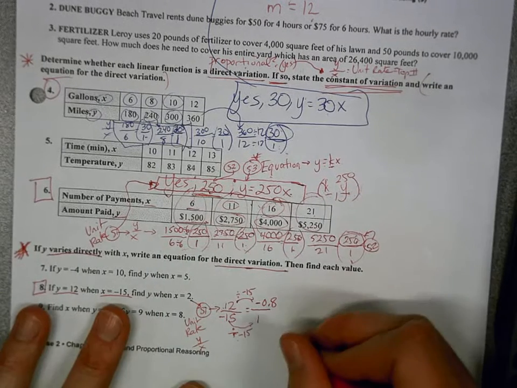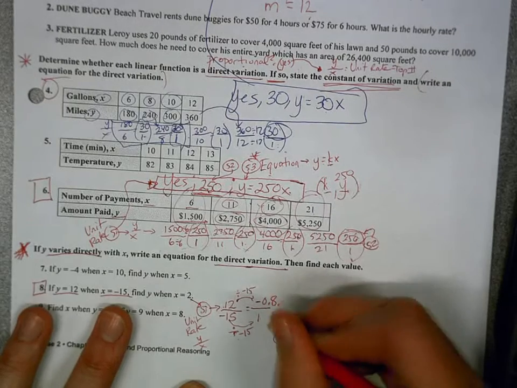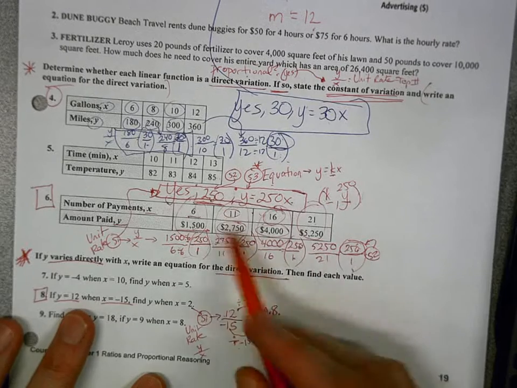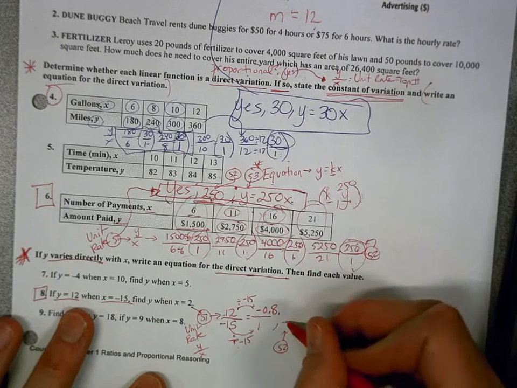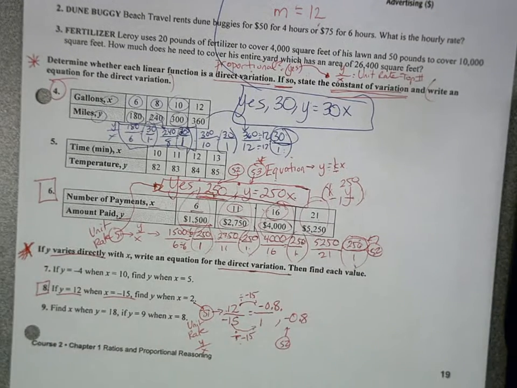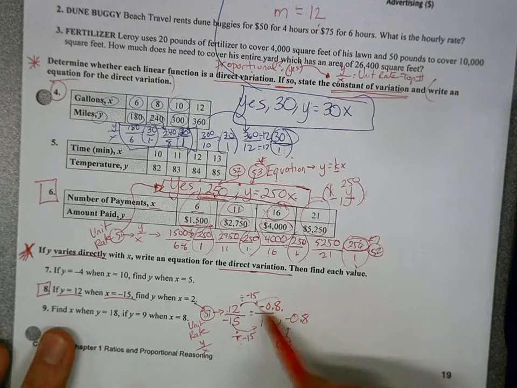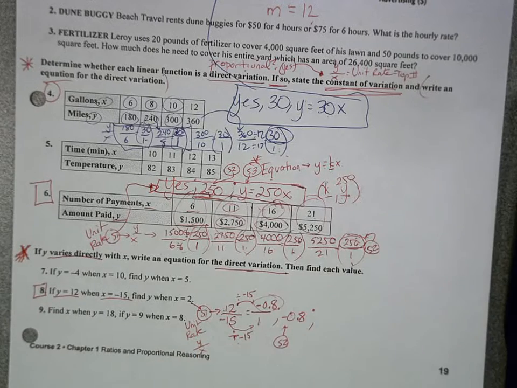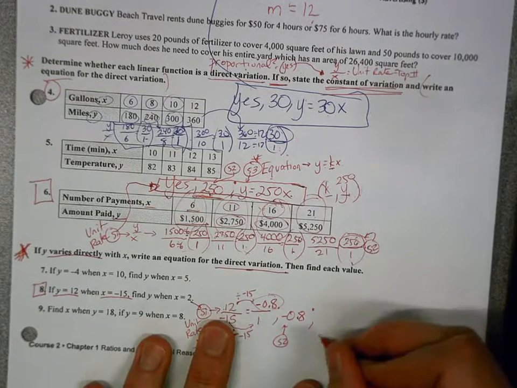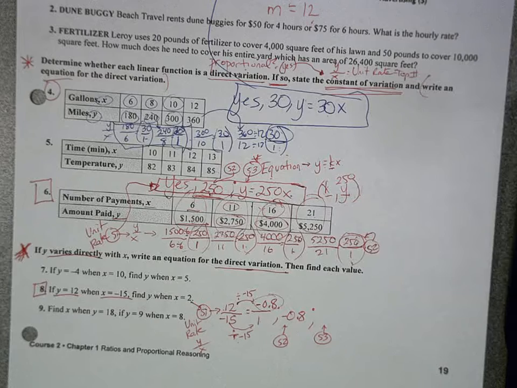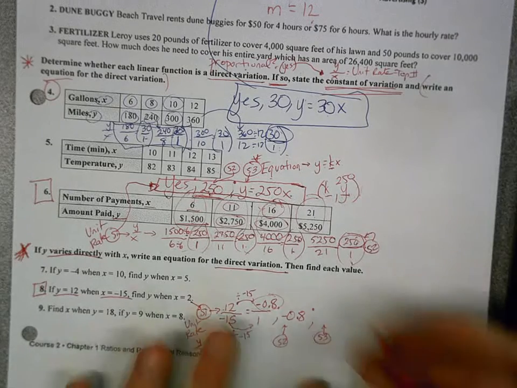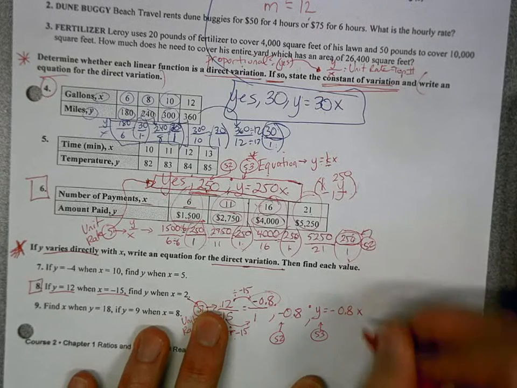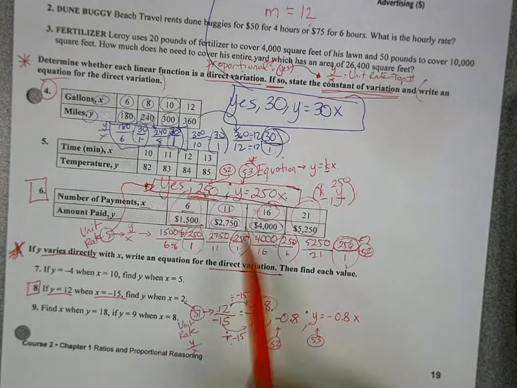Step 2, we're going to do the exact same thing for step 2. We're going to go ahead and write our constant of variation. Up here is 250. Right here is a negative 8/10. That's our constant of variation. It's just that top number. And then step 3 is the same thing as step 3 above. Instead of y equals kx, it's going to be y equals negative 8/10 x. All I did is just like we did up here, right? We just plug it in right there.